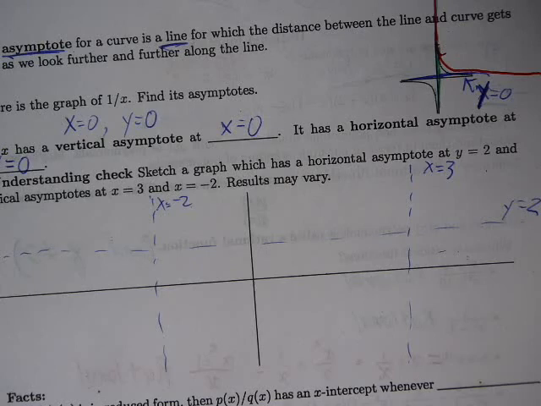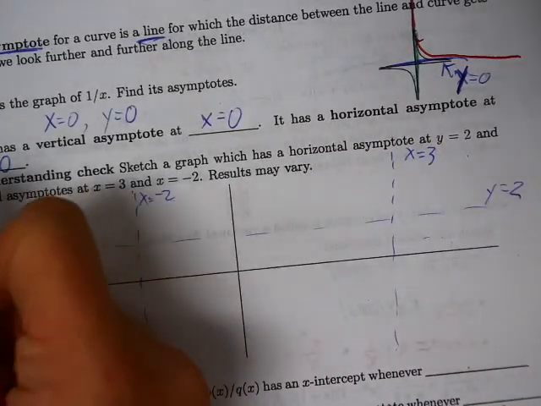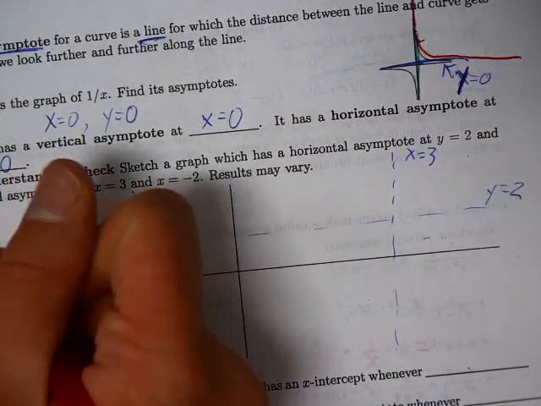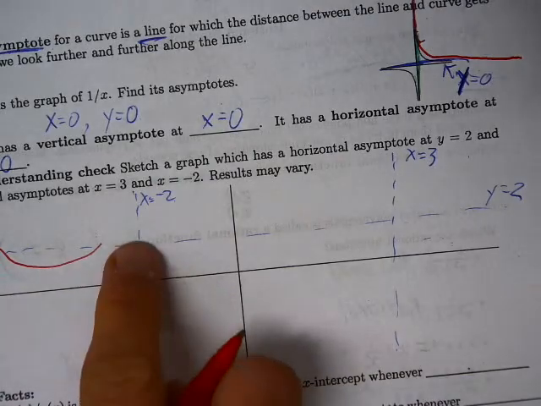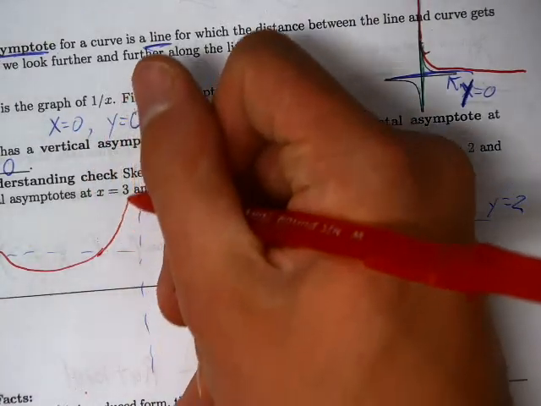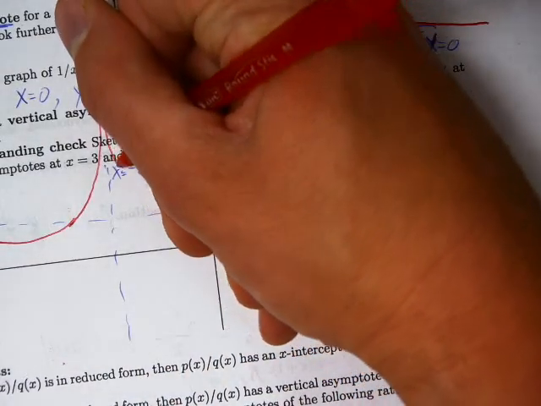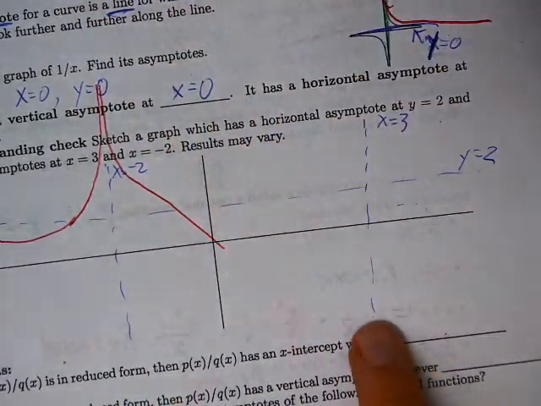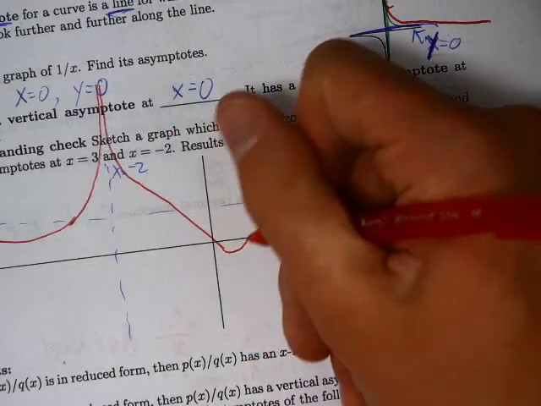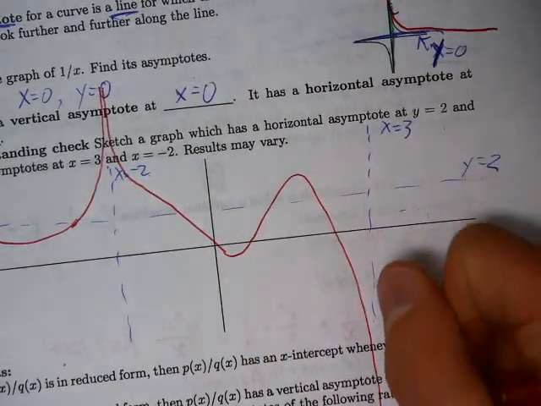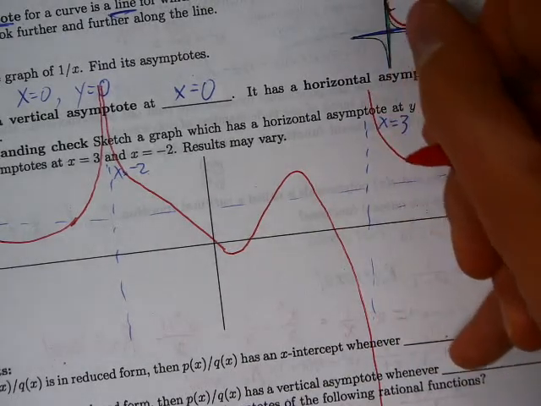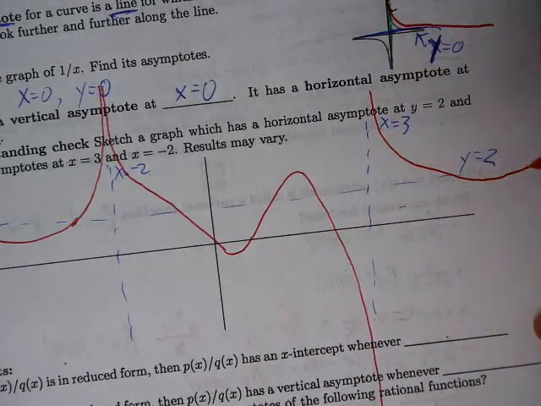Let's see, I need to graph something which is a function, so it passes the vertical line test, which gets really close to this line at y equals 2. So let's get really close to that line. I need to get really close to the line at x equals -2. So maybe I'll do that and come back down this way. I need to get really close to the line at x equals 3. And then I need to get really close to the line again, y equals 2.